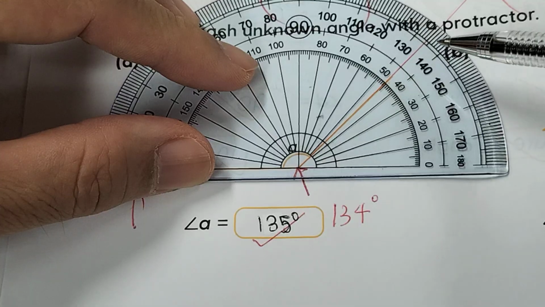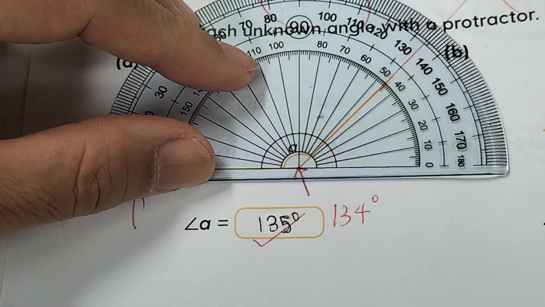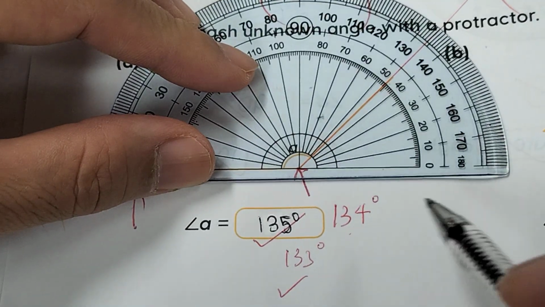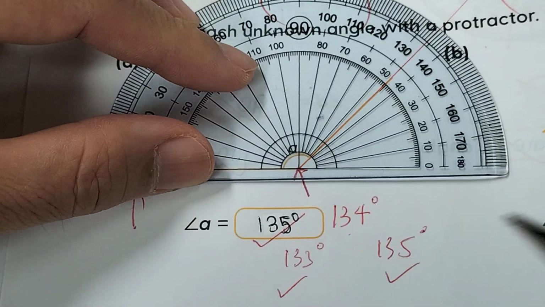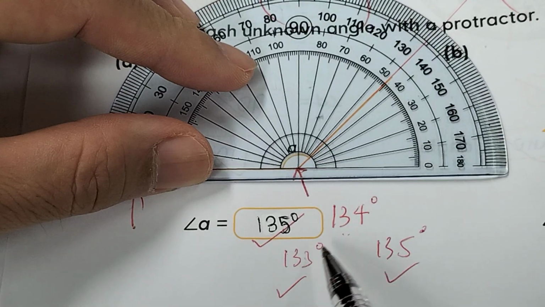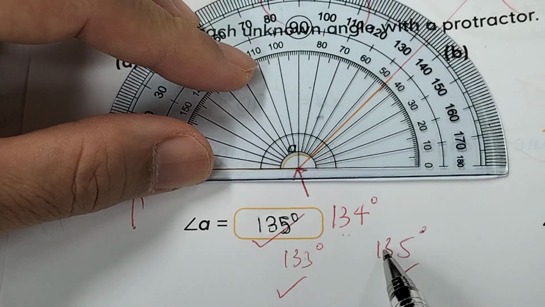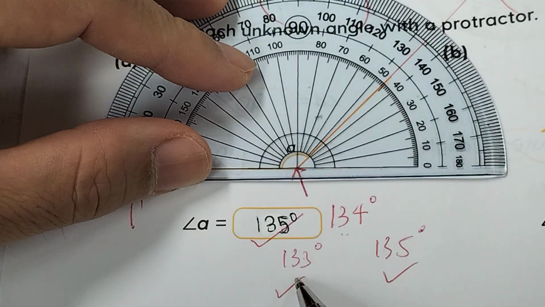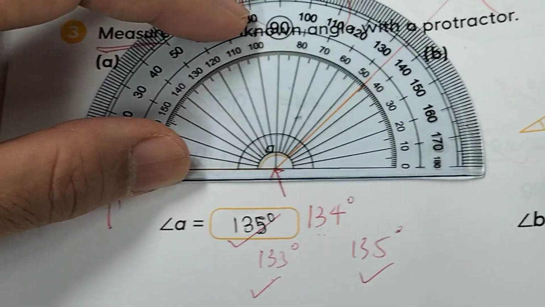Based on my answer, I will always give a plus or minus 1 degree tolerance. So if your answer is 133 degrees, I will say that's fine. If it's 135 degrees, I'll say that's fine. And mine is 134. So this is what I mean by 1 degree allowance for your answer. But if it's too far off, 132, 131, of course, that'll be wrong.